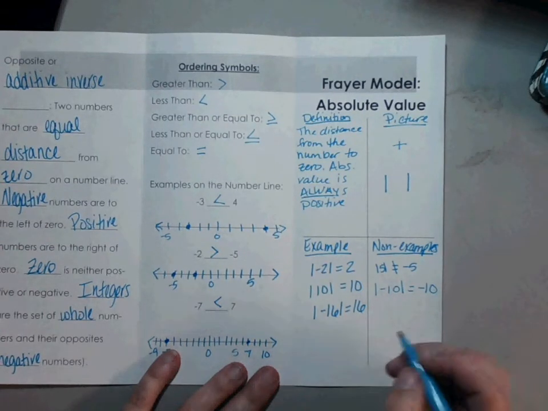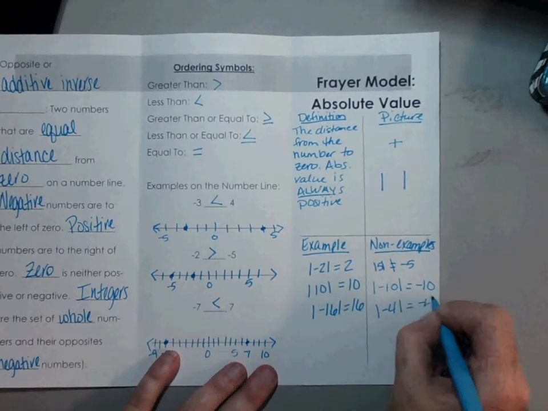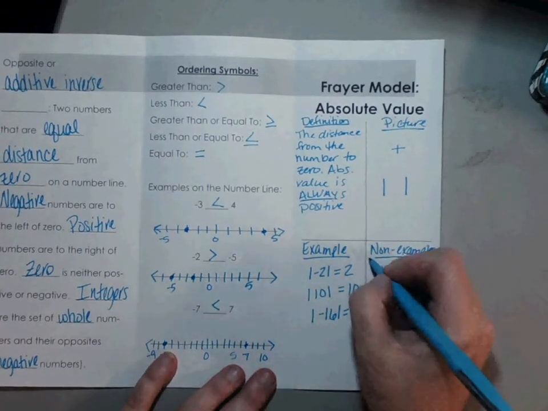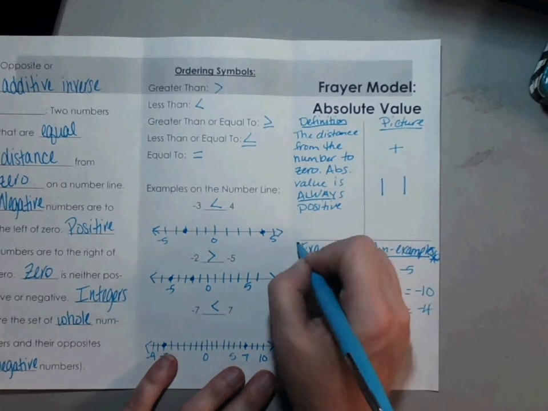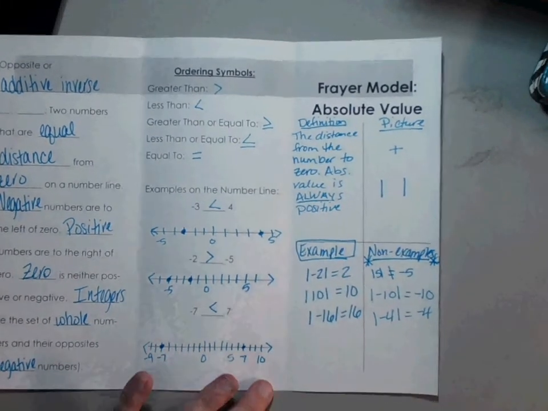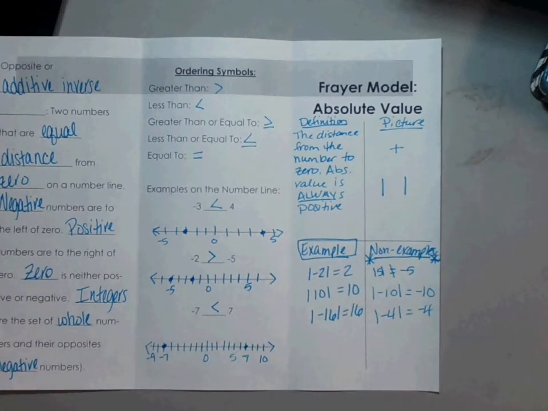Okay, in our last non-example, we're looking for the absolute value of -4. They're saying it is still -4. Okay, these are non-examples. This is what it should look like. Okay, non means not an example.